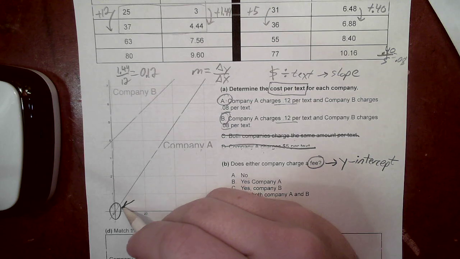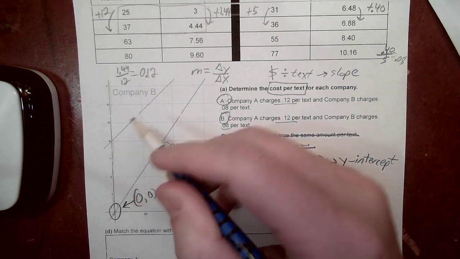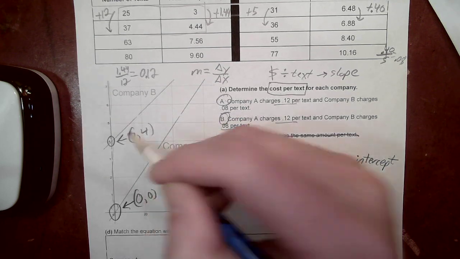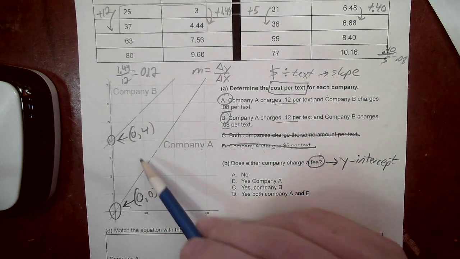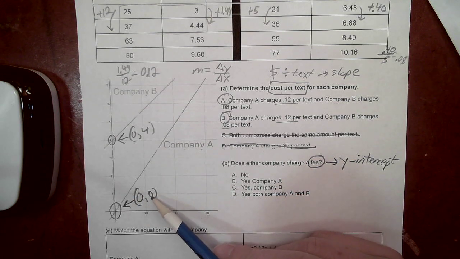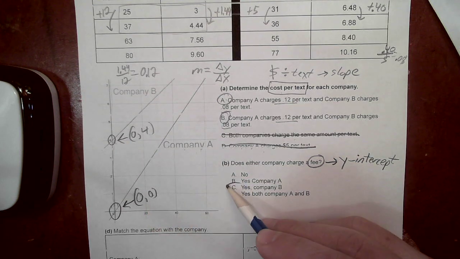So this one crosses at 0. This is 0, 0. This one crosses at 4. This is 0, 4. So they both do touch the y-axis, but we would argue that a cost of 0 means nothing. So really, company B has the initial fee.